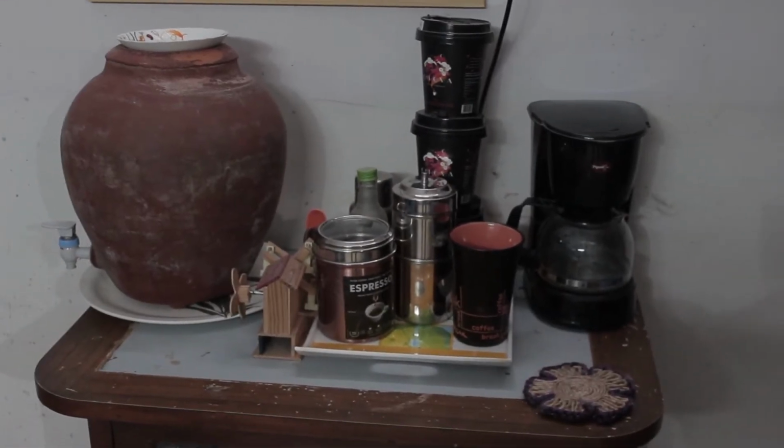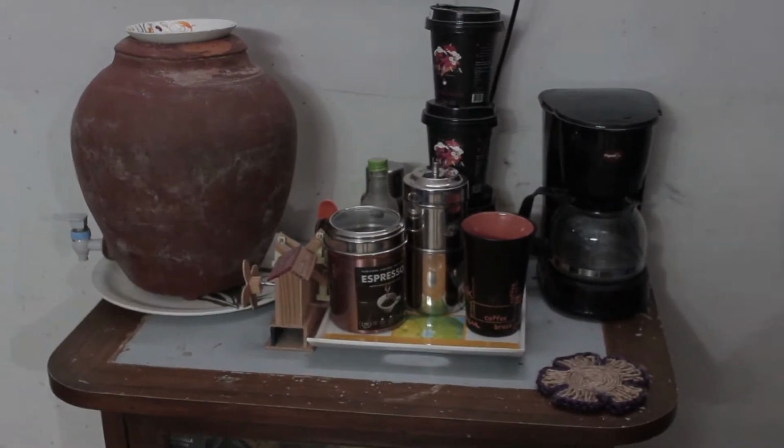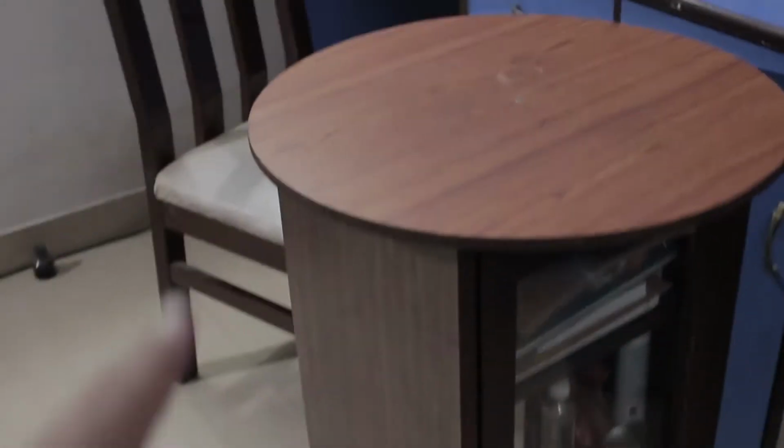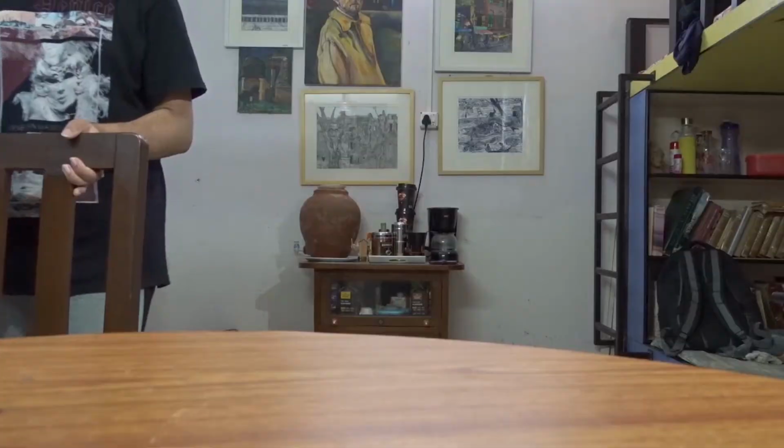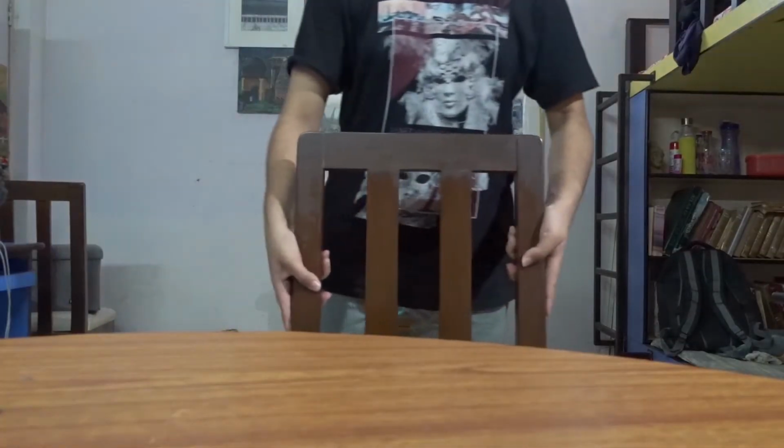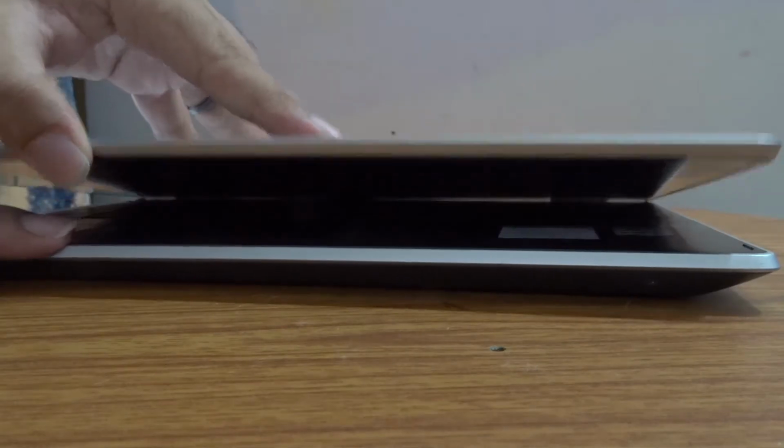Alright, now that looks pretty clean and pretty decent. Okay, now let's move this table to that side. Alright, that looks much better and much cleaner.